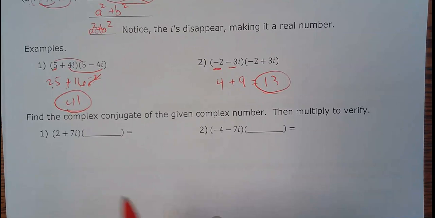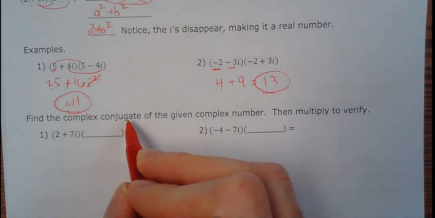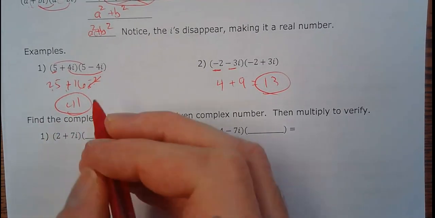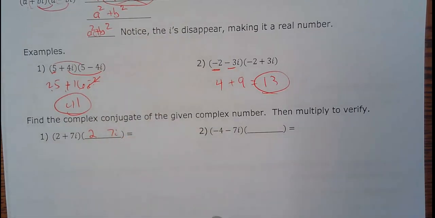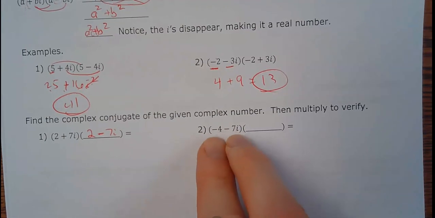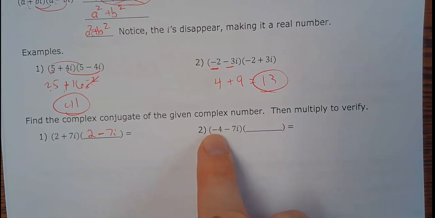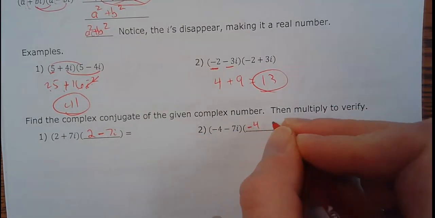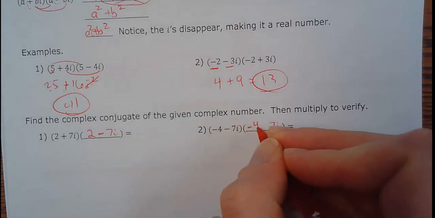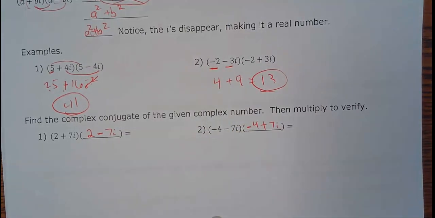Okay, identifying here. Find the complex conjugate. So what's a conjugate of this guy? Well, the first and the last term don't change. It's just the sign between them. So that'd be a minus. Conjugate of this guy, be careful. Don't switch the -4. It's the first number, the second number, and switch the sign between them. Make it a plus.